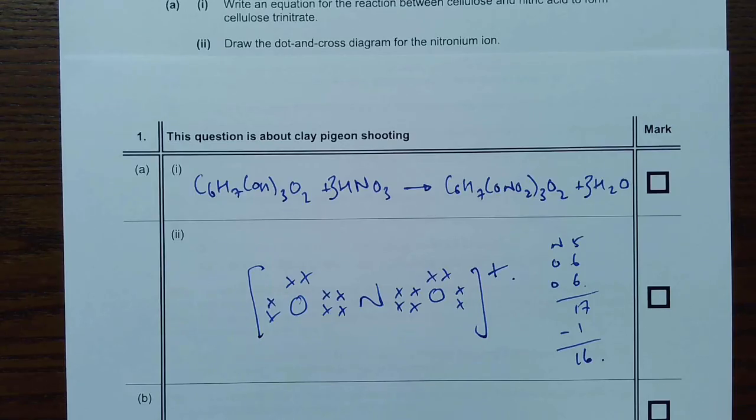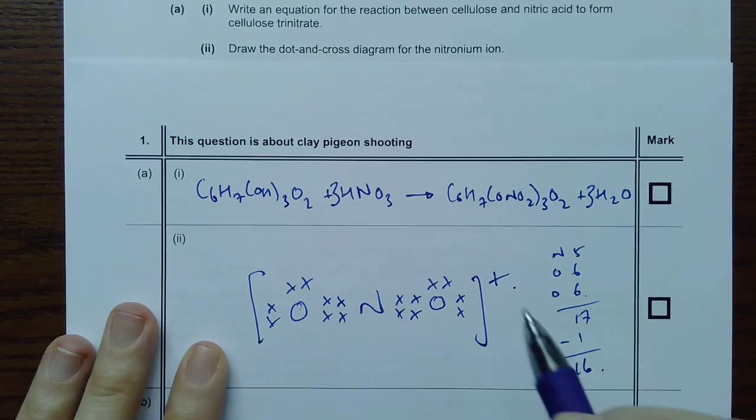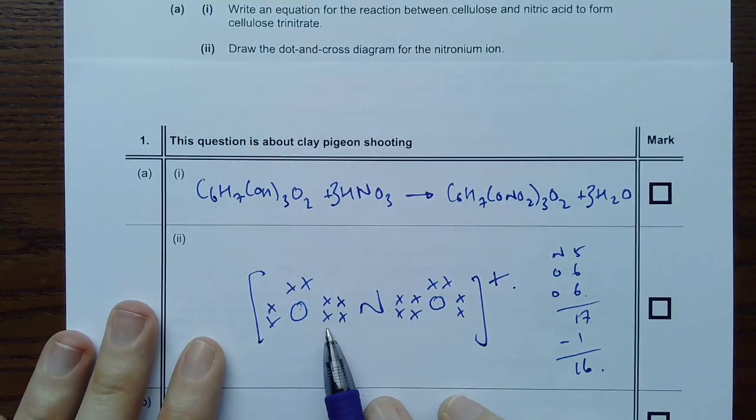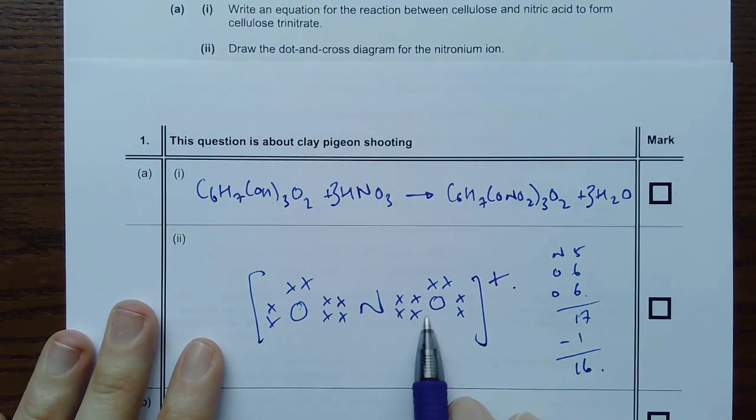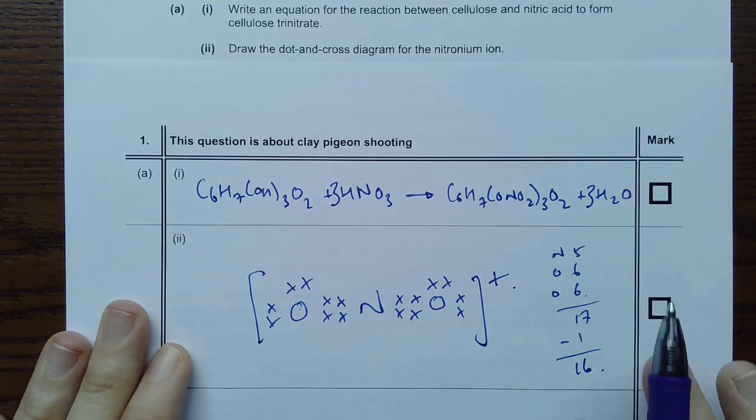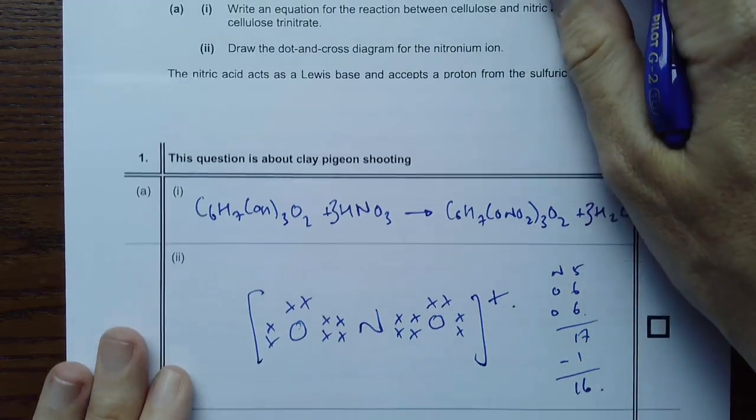Now, although the question does say draw a dot and cross diagram, I don't believe that we should be penalised for just drawing dots or crosses. So for me, that is absolutely fine.